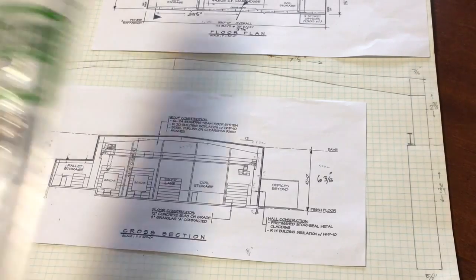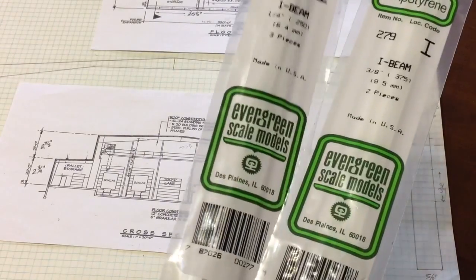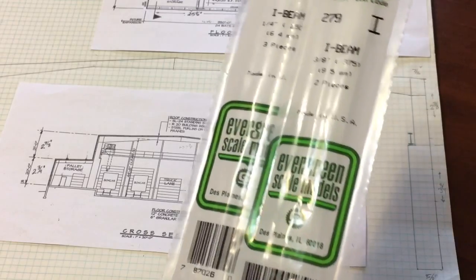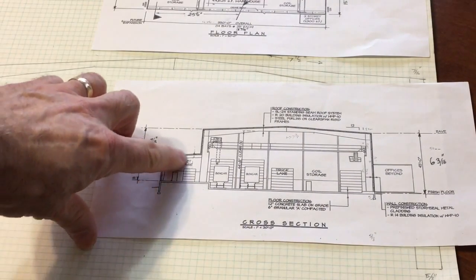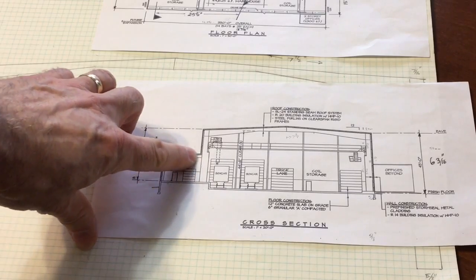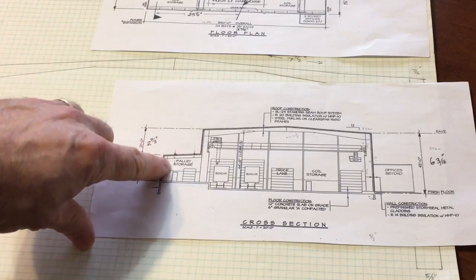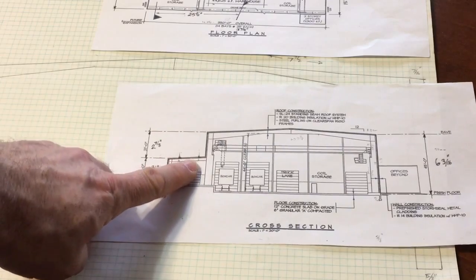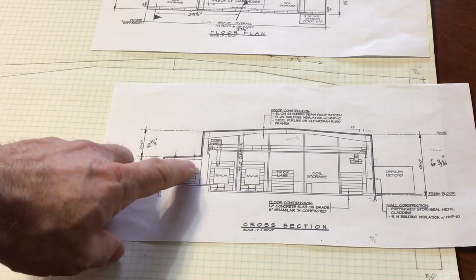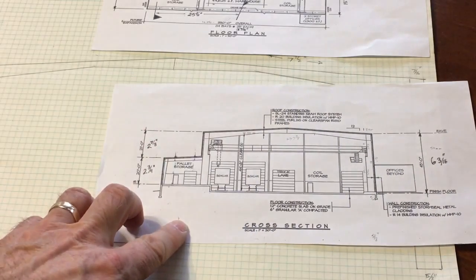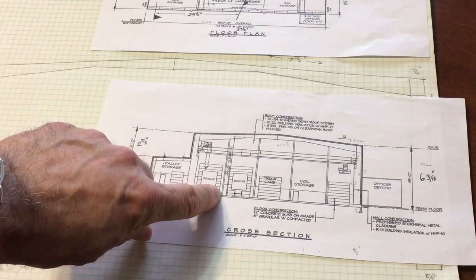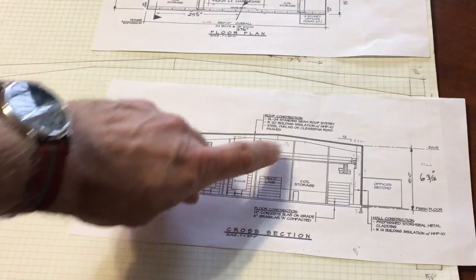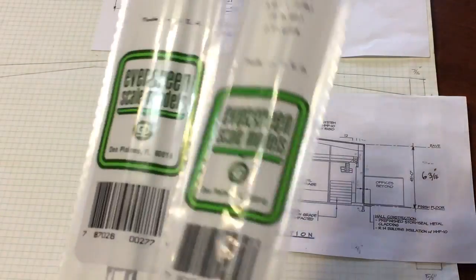I still have some of these Evergreen and narrower cross-section beams that I can use for the columns and roof structures in the pallet storage area, because that's a smaller height side building, and the beams are not anywhere near as thick as the columns and beams on the main building itself. And there also are vertical members holding up the end walls, and those again I think I can get away with using some of these narrower Evergreen products.